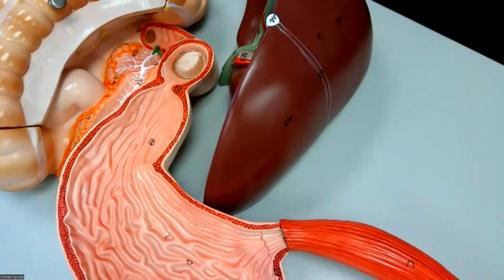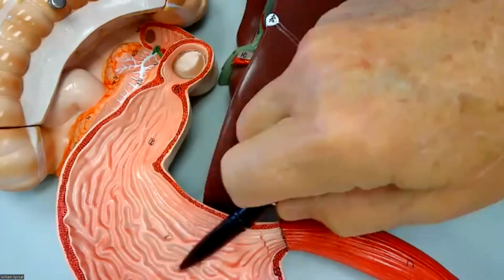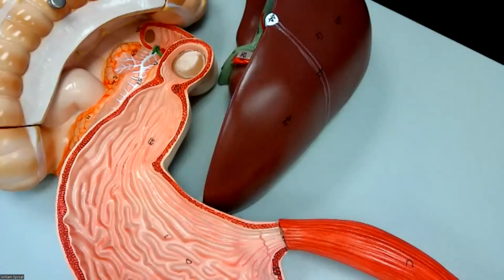You'll also notice all these ridges in here. These ridges are called rugae. The ridges give us increased surface area for absorption. I don't want to say nutrients, but it gives us more surface area for the nutrients that are being digested to absorb the various stomach acids or chemicals to break them down. Because we don't really do any absorption in the stomach. The absorption's taking place all in the small intestine. So let's move out of this and go back to this.